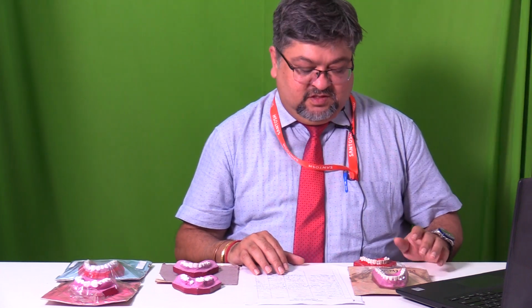Under the shape, we have gemination, fusion, concrescence, dilaceration, talon cusp, dens in dente, dens invaginatus, taurodontism, and supernumerary teeth. The most common which you will encounter in your day-to-day clinical practice is supernumerary teeth. You should understand what supernumerary teeth are. Supernumerary teeth means when there is an extra tooth other than the normal teeth.